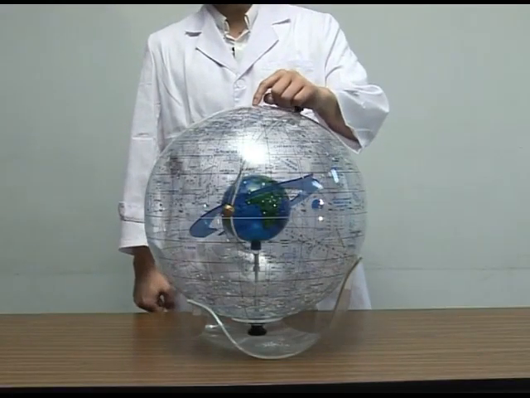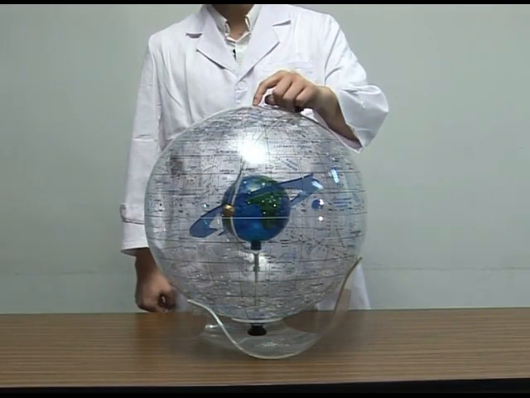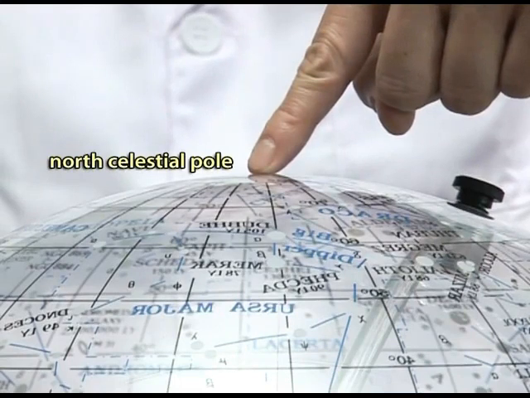Similarly, the point where the perpendicular line from the North Pole intersects the celestial sphere is called the North Celestial Pole.